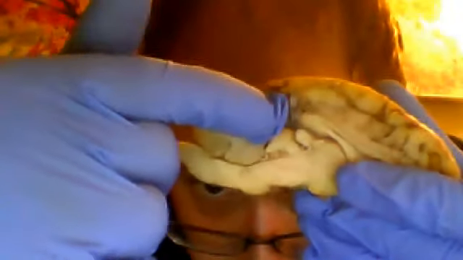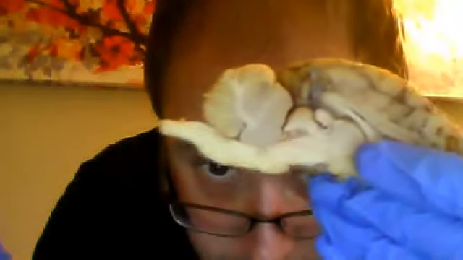And right next to the cerebellum, what we have are the two structures we described previously, the superior and the inferior colliculi. The corpora quadrigemina is the area that is the whole of those two. And then finally you have the cerebellum.